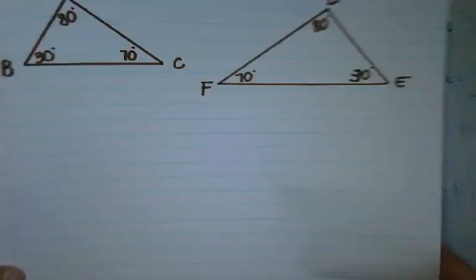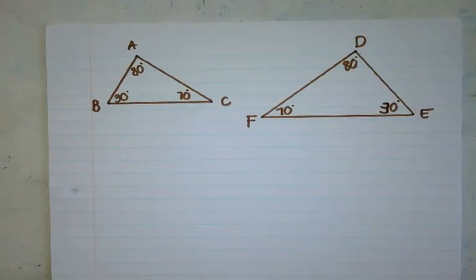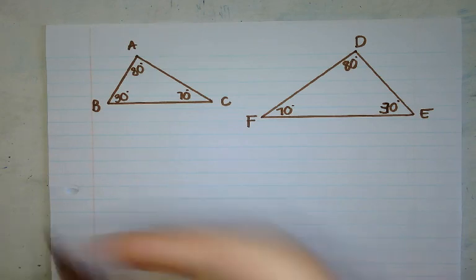Okay, let's look. So here I'm asking you to prove that two triangles are similar. What information do I give you? Sides or angles? Angles. So I'm going to prove that corresponding angles are equal. Now I start my proof.